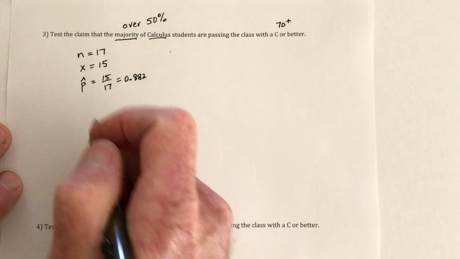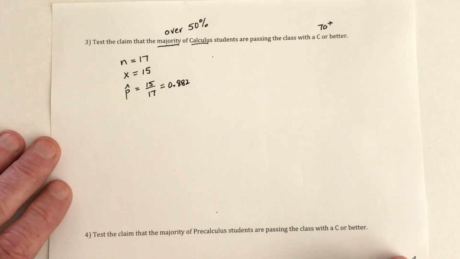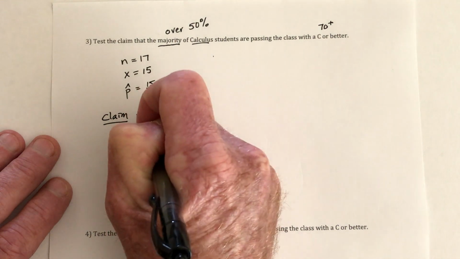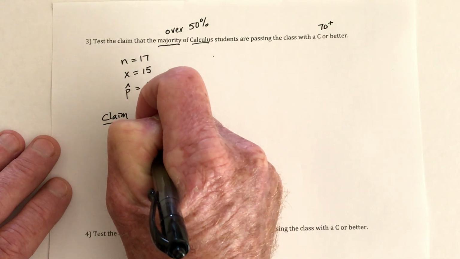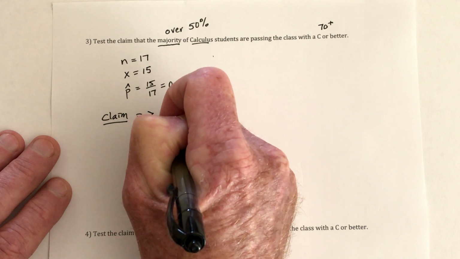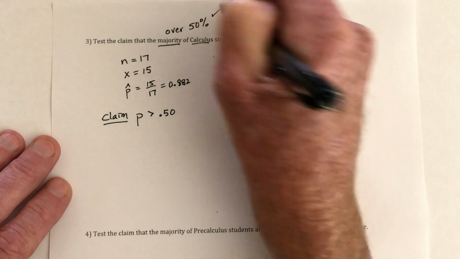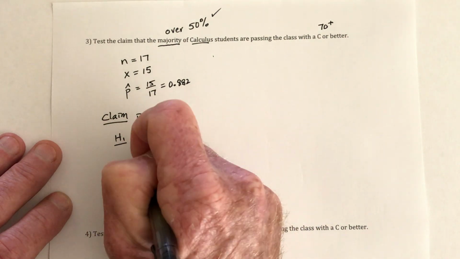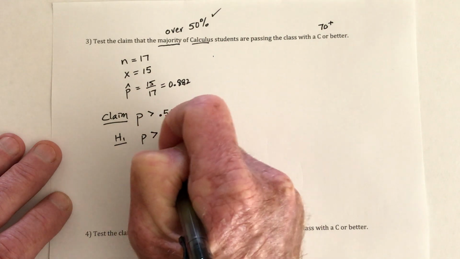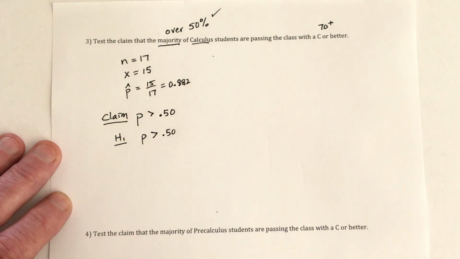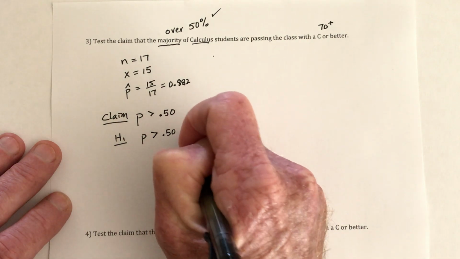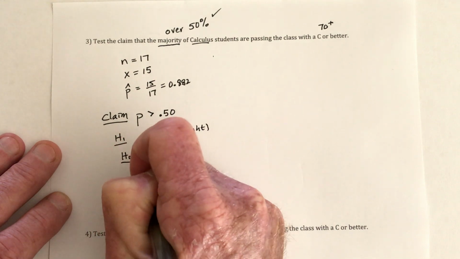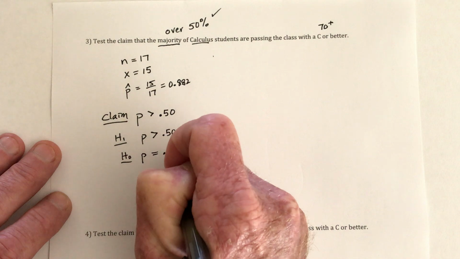Okay, so test the claim. So like with the last one, I need to write down all of the parts. So the claim is that the percent, or in other words, the majority, the percent is over 50%, but I write it in decimal form, so that takes care of that. Like the last one, this is saying greater than, so that means H1 is the same. Since the claim doesn't have an equals, then H1 stays the same. And again, this is pointing to the right. And like always, H sub O ignores everybody else, does its own thing, and just says equals.